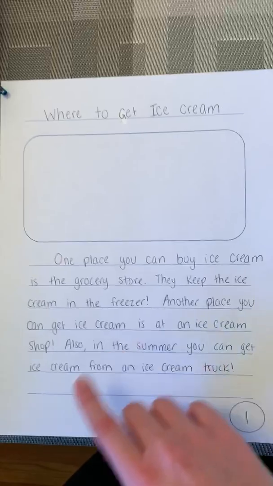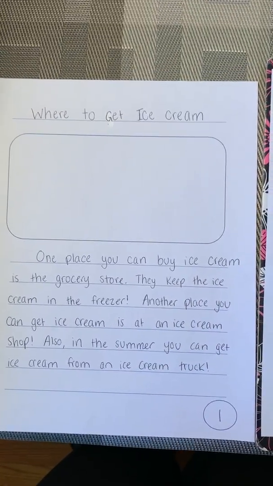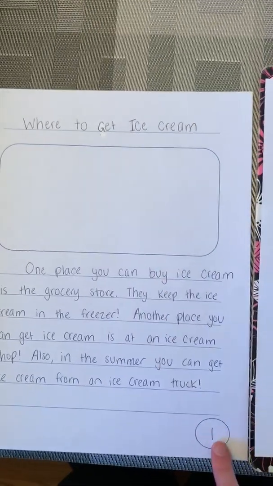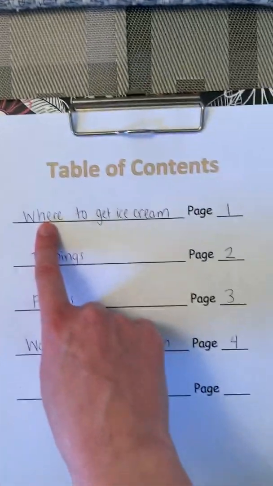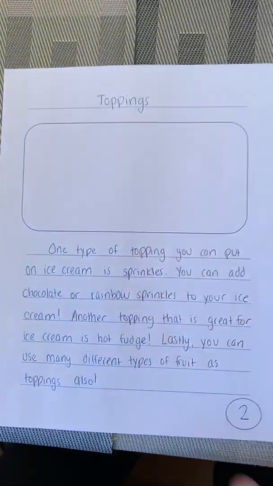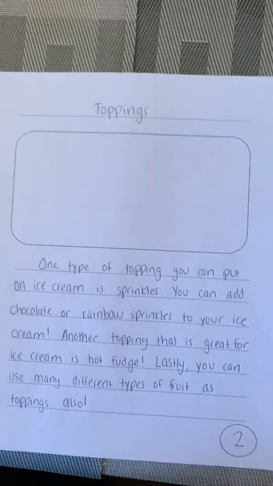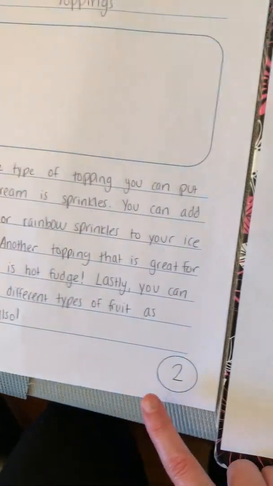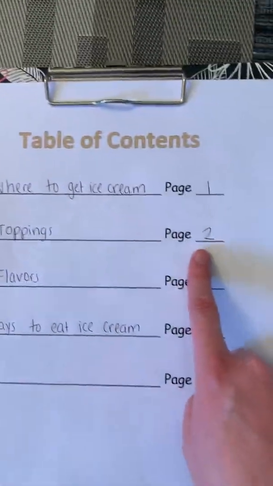So this was my first page of my book, my first information page, where I talked all about where to get ice cream. This was page 1. So the first item on my table of contents is where to get ice cream, page 1. The second page of my book was all about the toppings of ice cream. So on my table of contents, I wrote toppings. This was my page 2, so I wrote page 2.